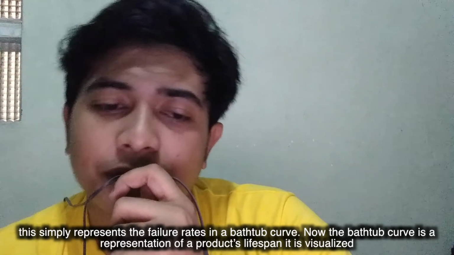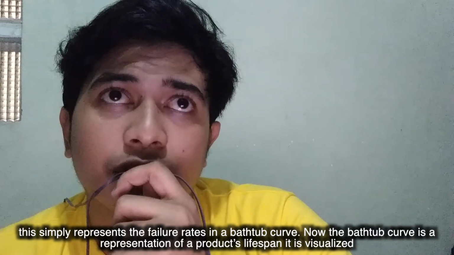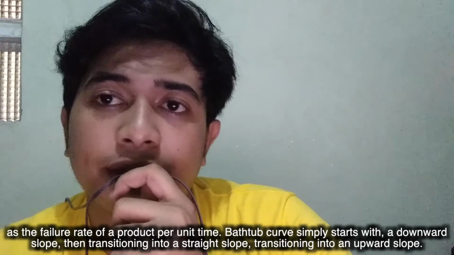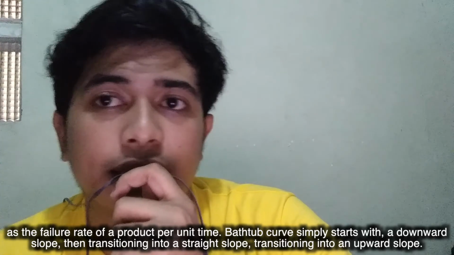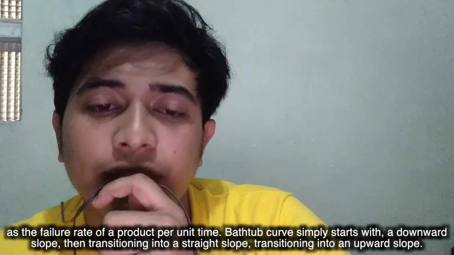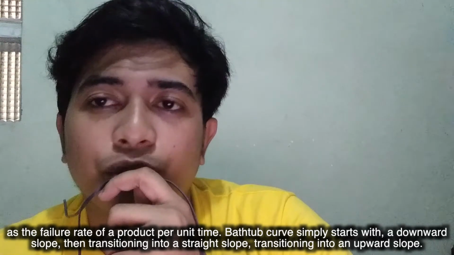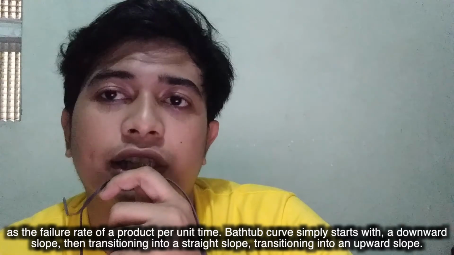Now, the bathtub curve is a representation of a product's lifespan. It is visualized as the failure rate of a product per unit time. The bathtub curve simply starts with a downward slope, then transitions into a straight slope, then transitions into an upward slope.